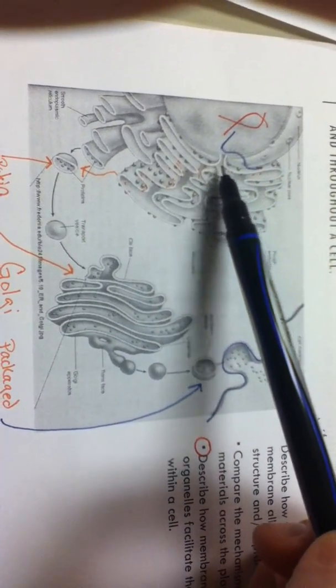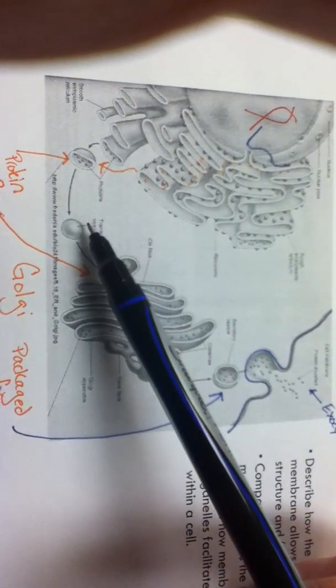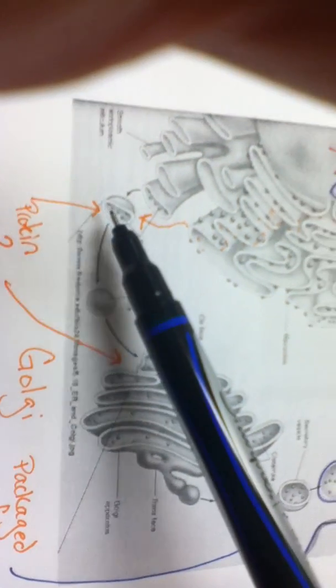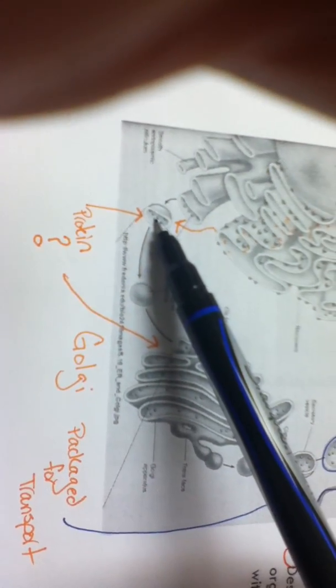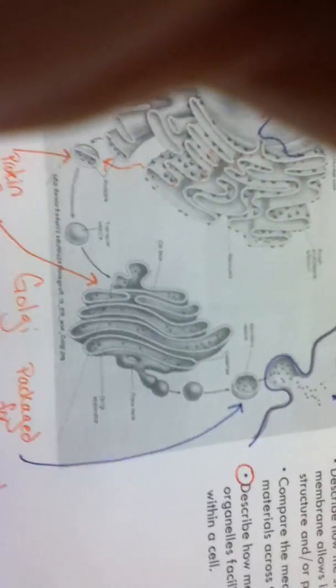Once that protein is constructed and travels through the ribosome, it's going to be packaged up in a little bit of a transport vesicle. This is just going to enable the protein to go from the endoplasmic reticulum over to the Golgi apparatus. Remember, the Golgi apparatus is the post office of the cell.